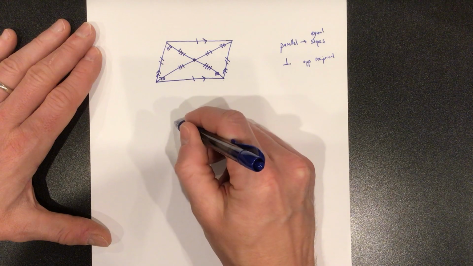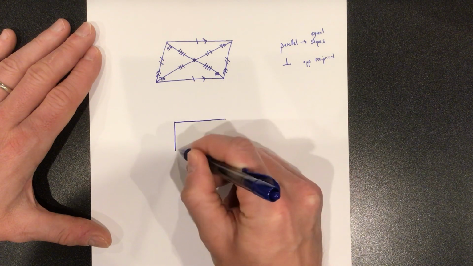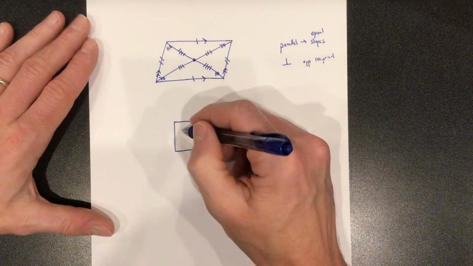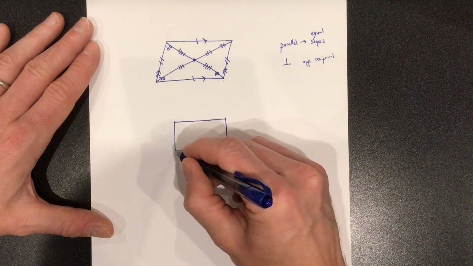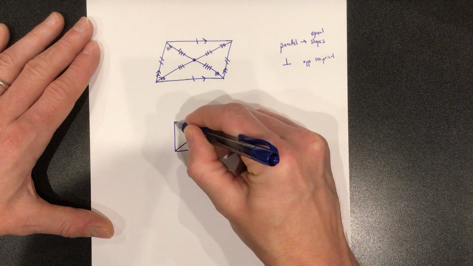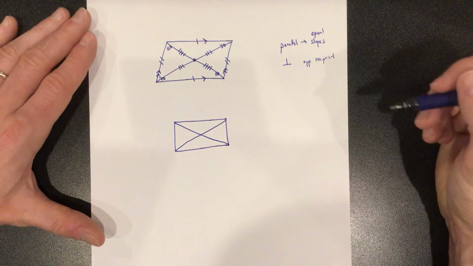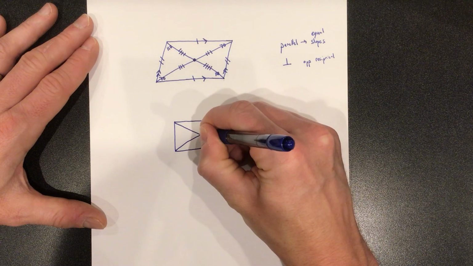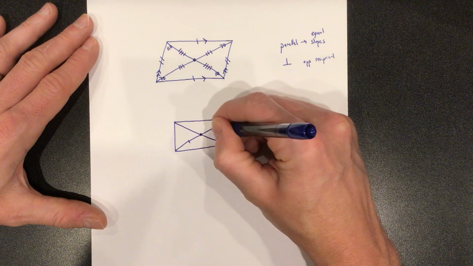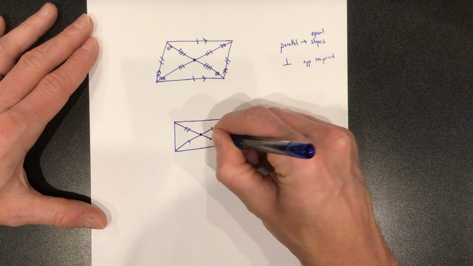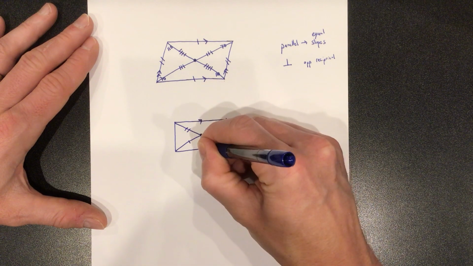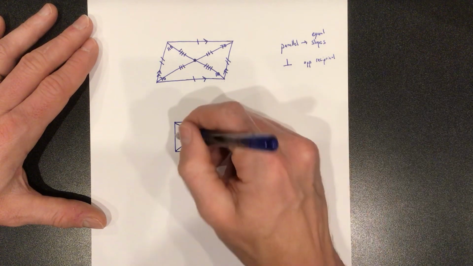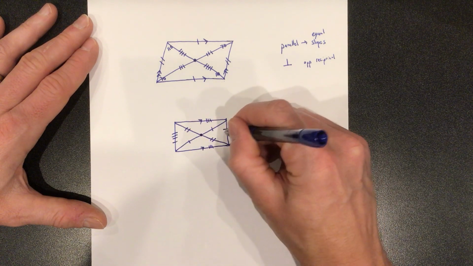Now, could you have a parallelogram that looks like this? Sure. Could you have congruent diagonals? Sure. Well, then you'd end up being a rectangle. But in this case, it's still a parallelogram because the diagonals still bisect each other. That's still parallel to this. This is still congruent to this. This is still congruent to that.